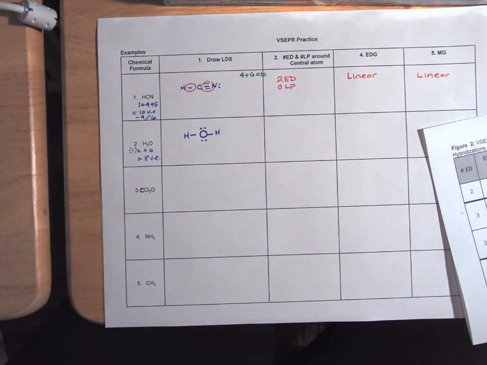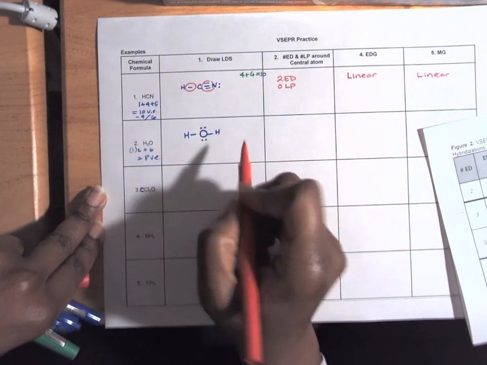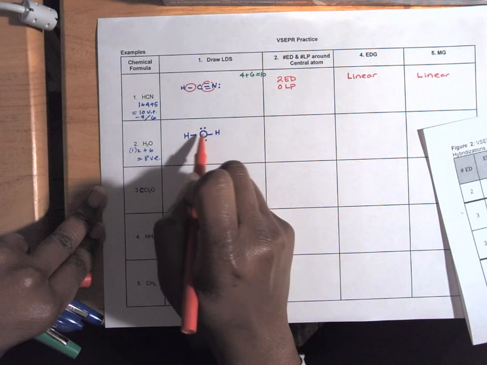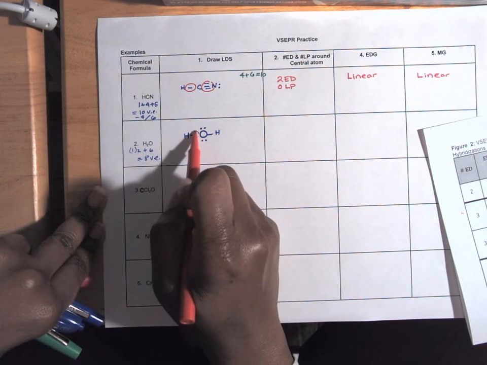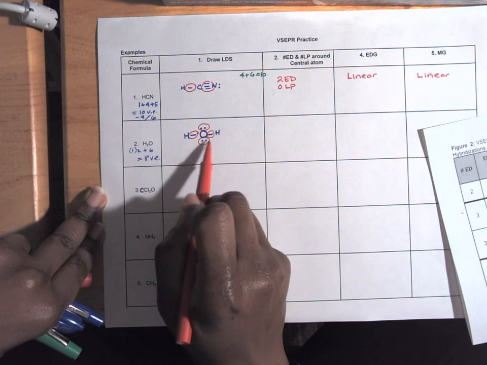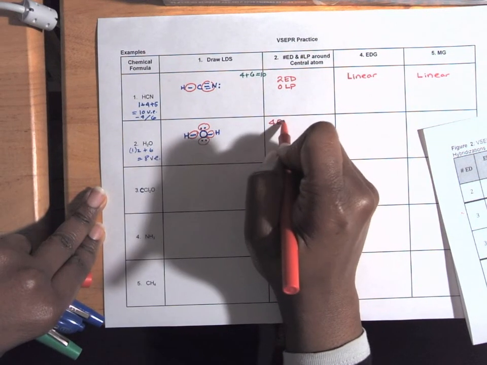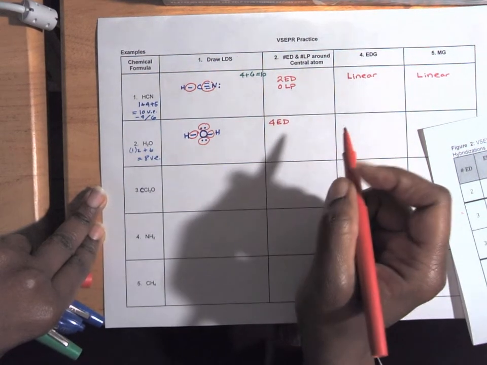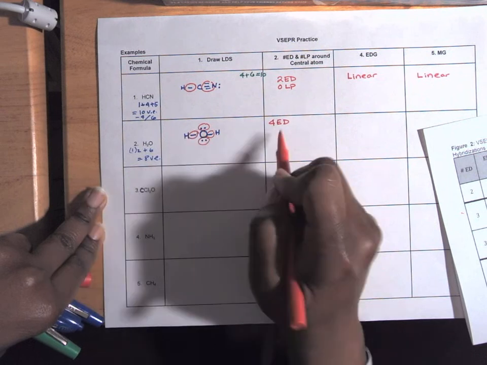Okay. Now we're going to count our electron domains and lone pairs around the central atom. So again, we're just focusing on the central atom. We don't care about the terminal ones. So around oxygen, the number of electron domains: 1, 2, 3, 4. Notice how I counted the bonds and the lone pairs. So your electron domains are the spaces occupied by the bonds and lone pairs around the central atom. So that's 4 electron domains. All right, 2 of those electron domains are lone pairs.